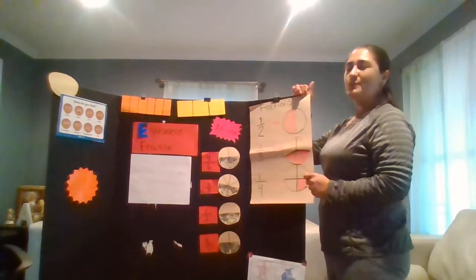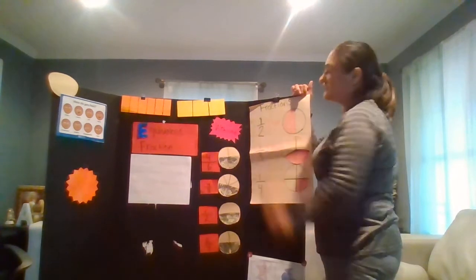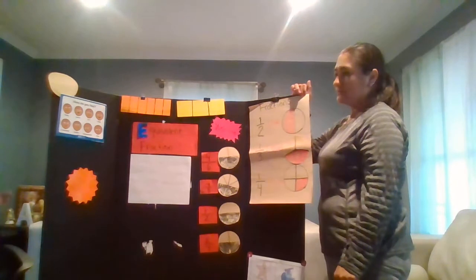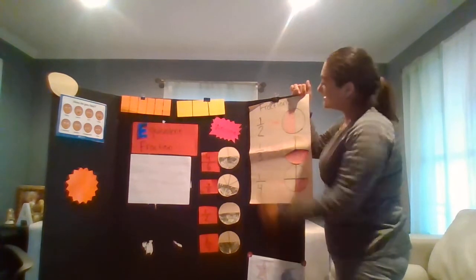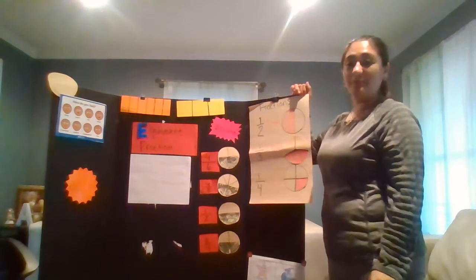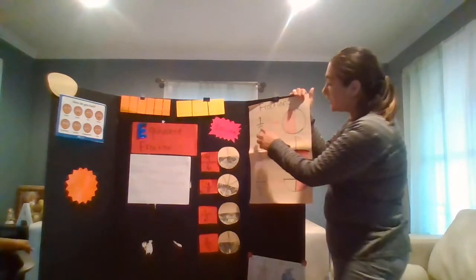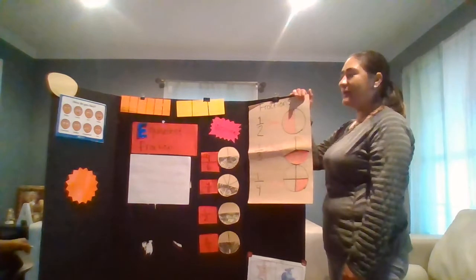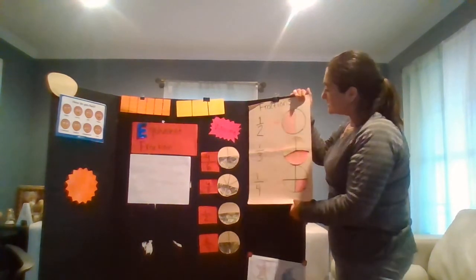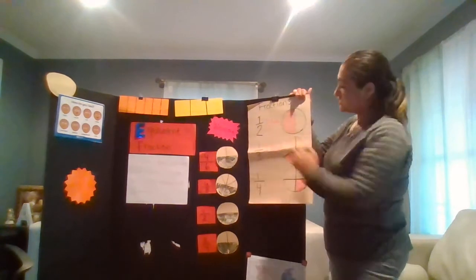And who remembers what the number on top of a fraction is called? So yes, numerator is the name of the number on top of the fraction. And the number on the bottom of a fraction is called a, yes, denominator.